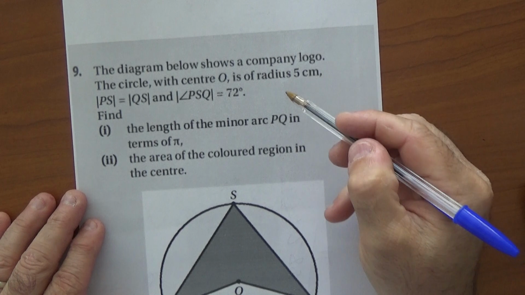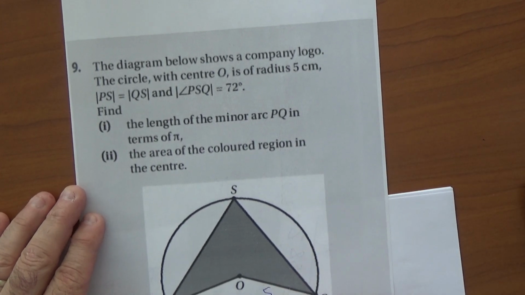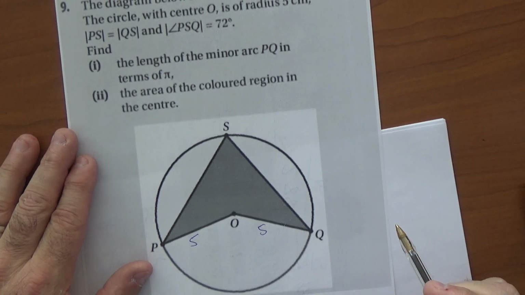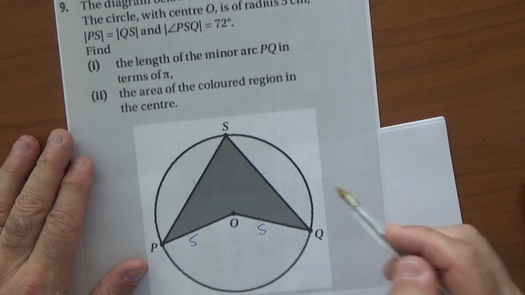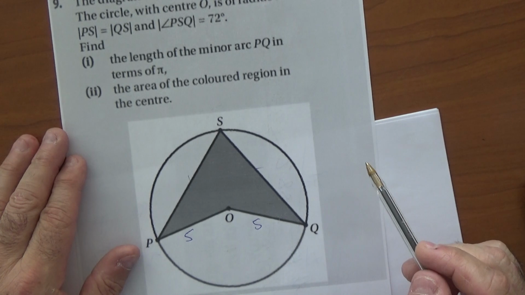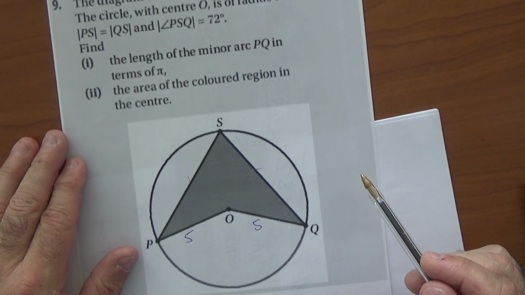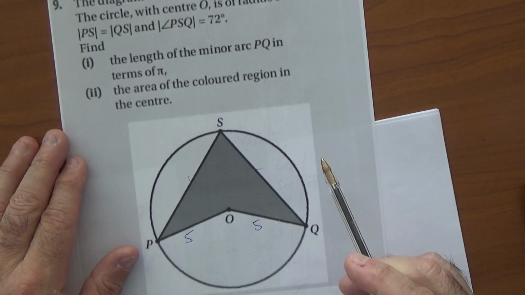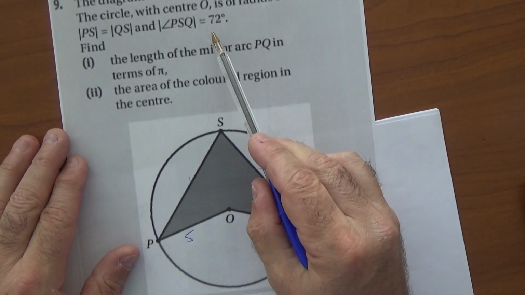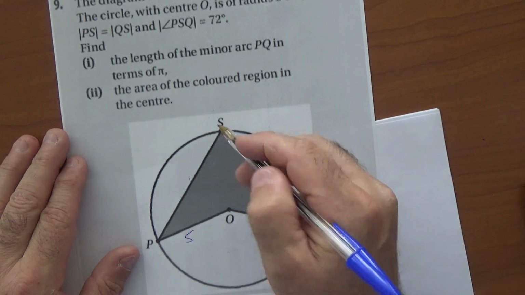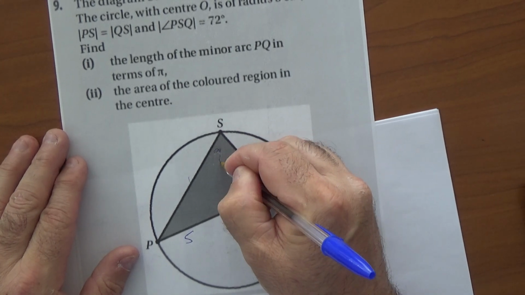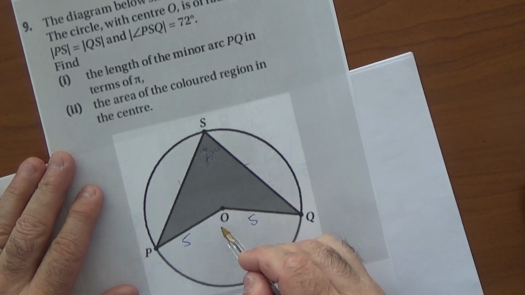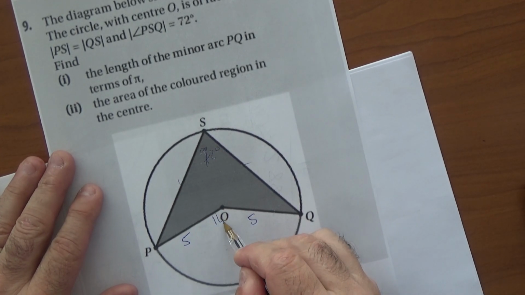Okay, so the radius is 5, so I'll mark that in on my diagram. 5 and 5. We don't know this length or this length, and there's no reason to believe they're the same unless they tell us they are, which is unlikely. Okay, because he's hardly straight up, that point could be drifting. So we've 72 degrees at S, which more importantly makes this 144 degrees here.